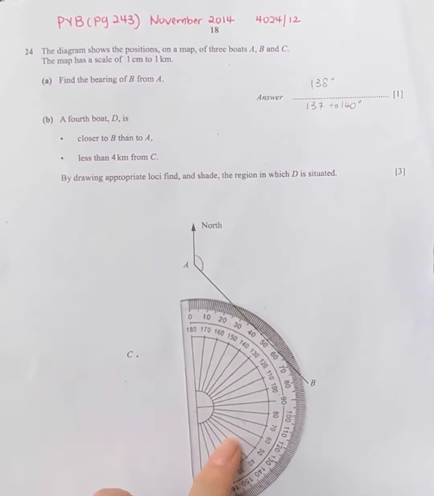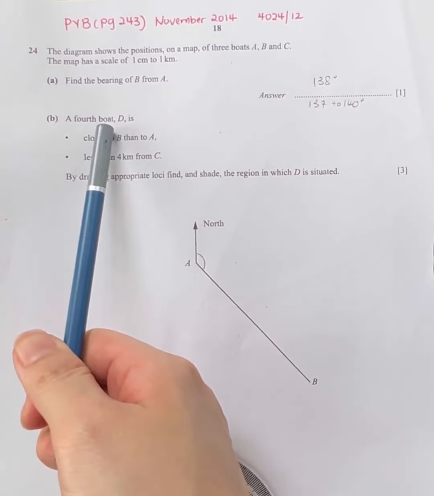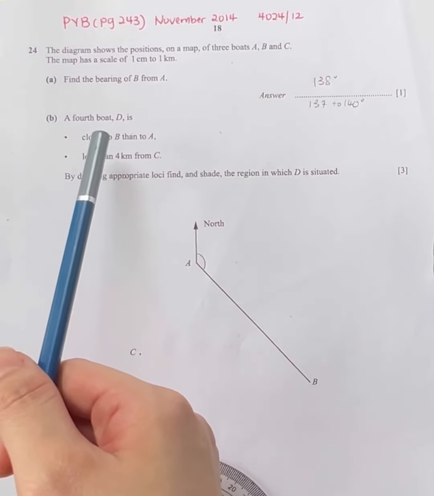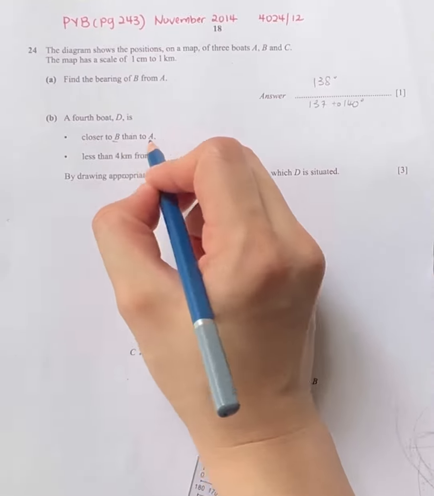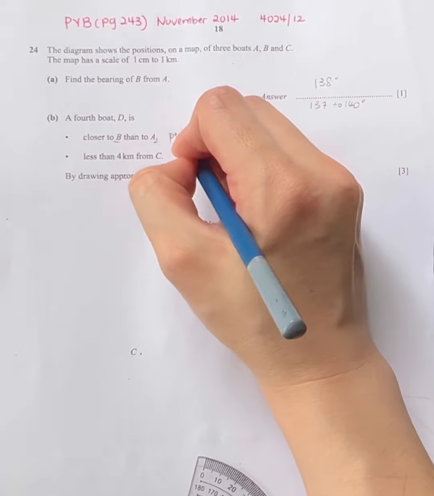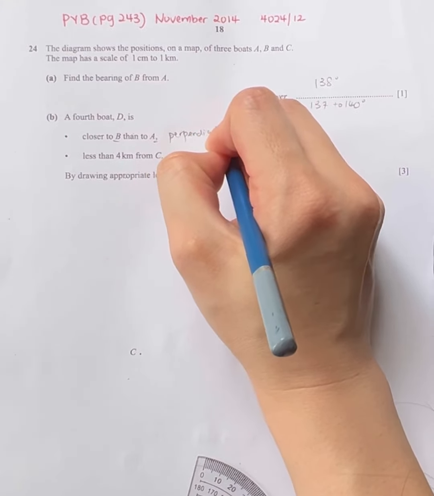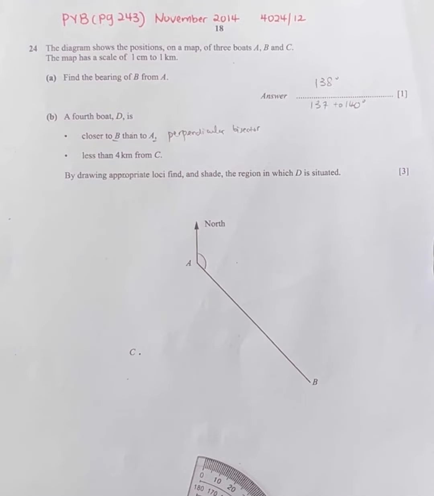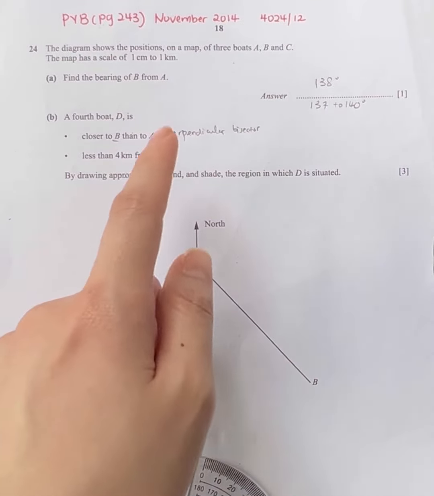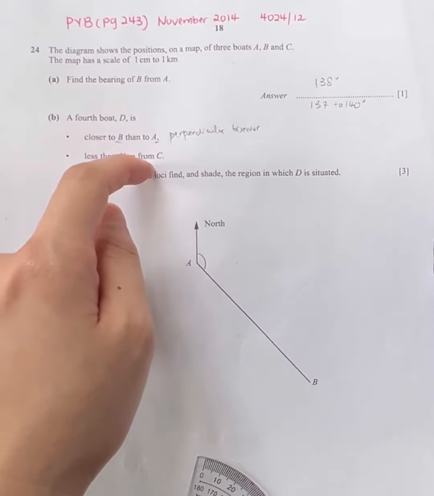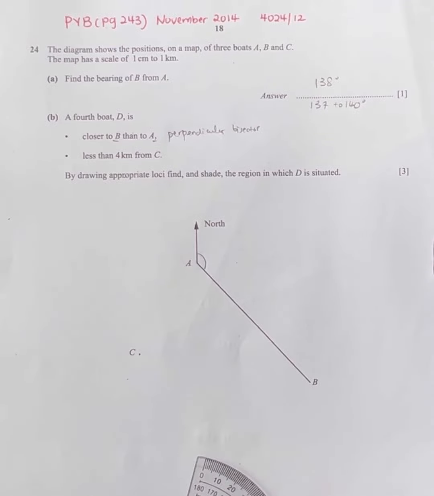Alright. Okay, D. A fourth boat, D. These are 3 boats, we have a fourth boat. Is closer to B than to A. Okay, 2 points here. If 2 points given, you have to draw perpendicular bisector. The third loci. If you want to draw this perpendicular bisector, you draw perpendicular bisector first, don't shade. After you finish drawing these two, only you shade which region is that, right? So perpendicular bisector, AB.